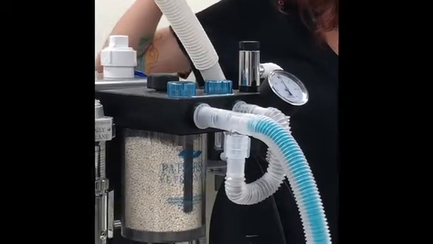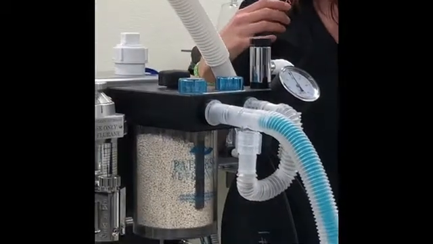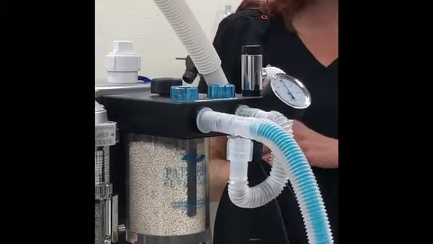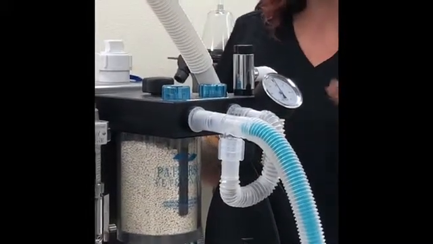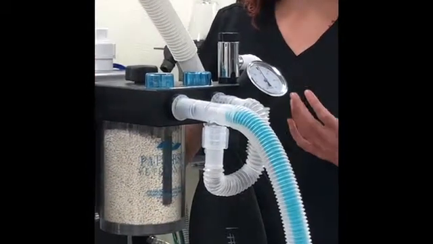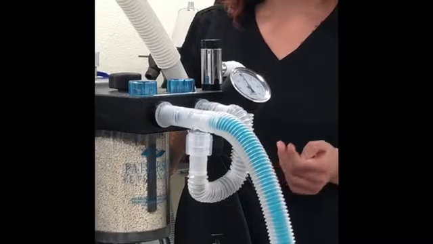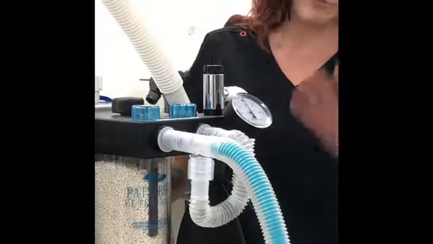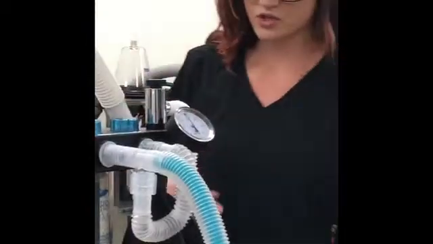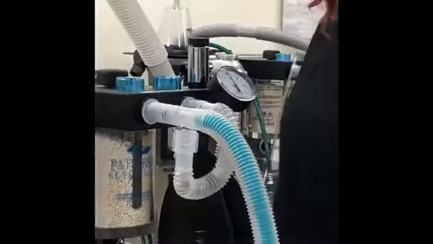Our pop-off valve is also called a positive pressure releasing valve, and its function is also partly safety. If excess pressure is present, then this pop-off valve allows that pressure to escape. This valve can also be used in conjunction with our reservoir bag.